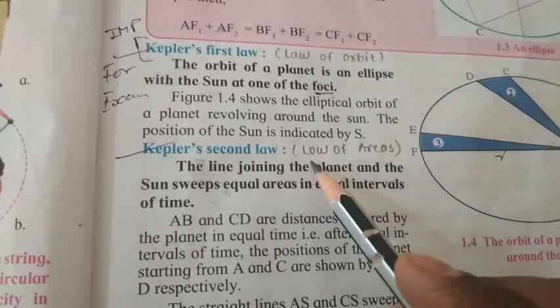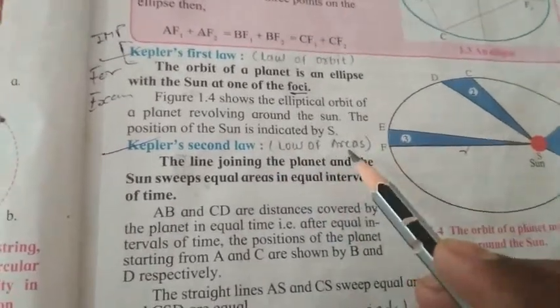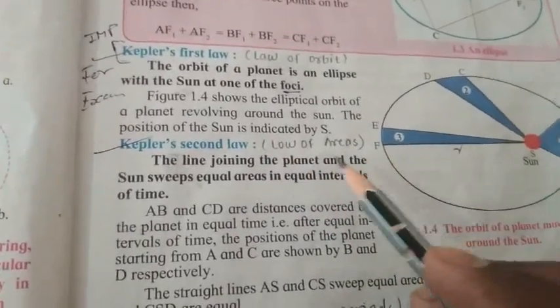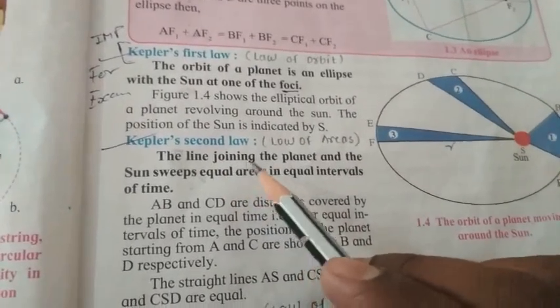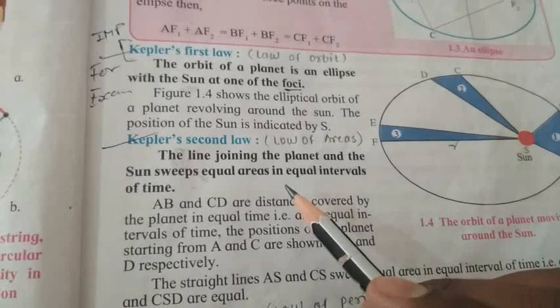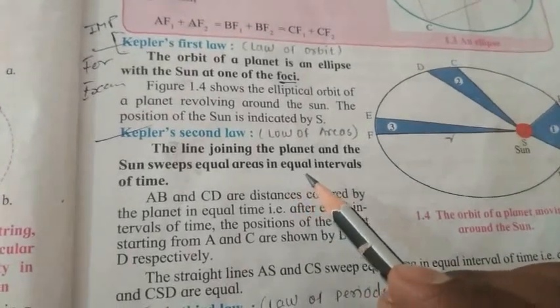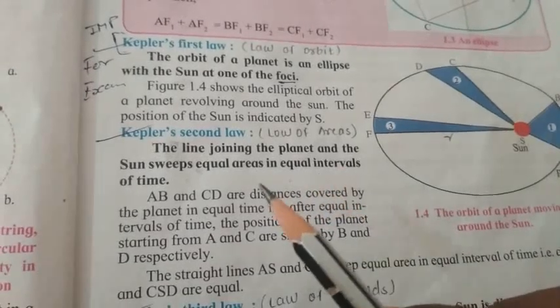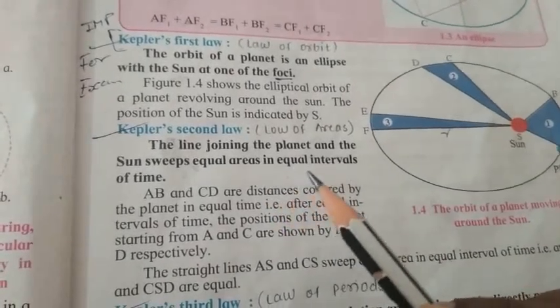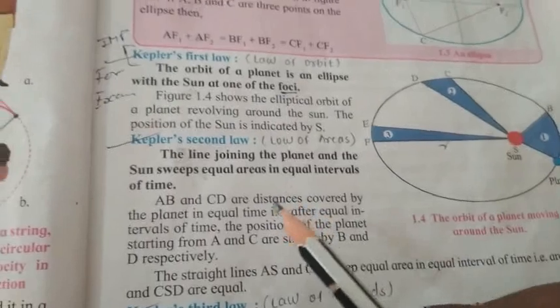Next one is Kepler's second law, which is also known as the law of areas. The statement of Kepler's second law is: the line joining the planet and the sun sweeps equal areas in equal intervals of time.